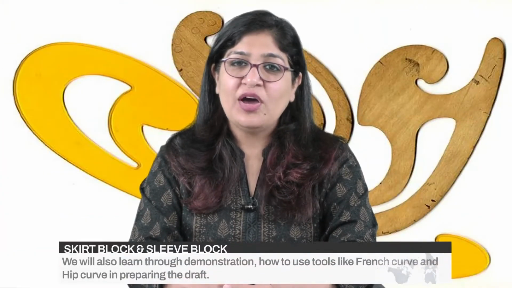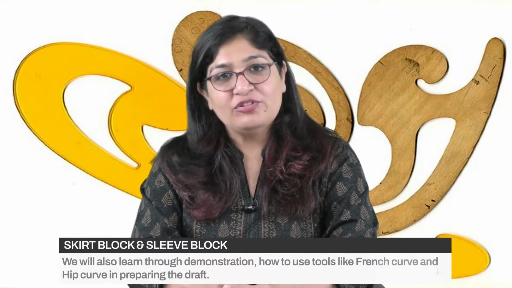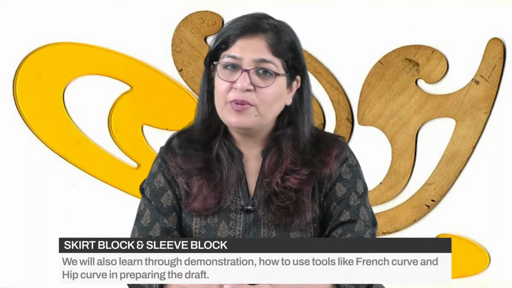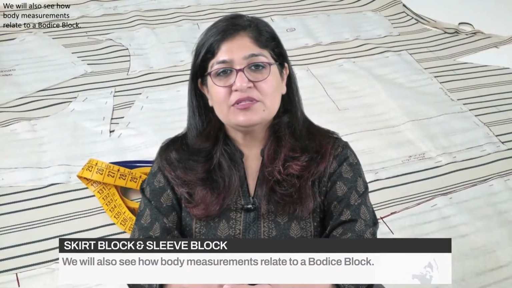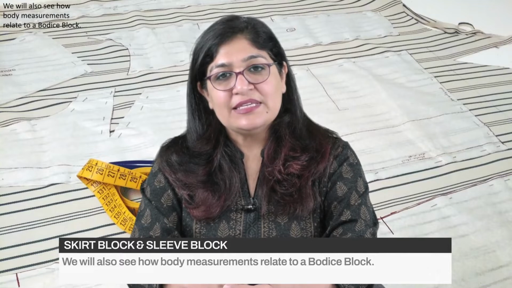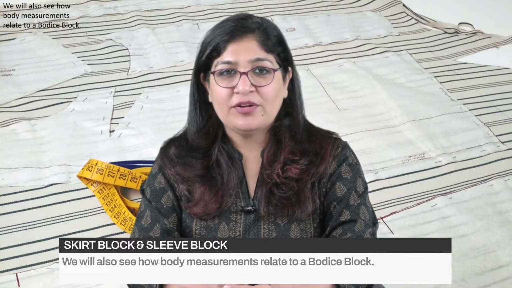Everyone, welcome to the session on drafting of women's basic skirt block and basic sleeve block. In this session, we will learn and practice the steps in drafting a women's basic skirt block and basic sleeve block. We'll also learn through demonstration how to use tools like French curve and hip curve in preparing the draft. We'll also see how body measurements relate to a basic skirt block and basic sleeve block.